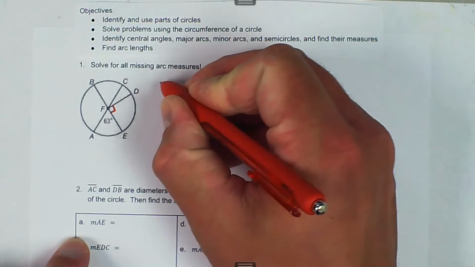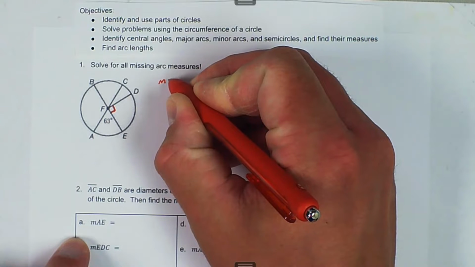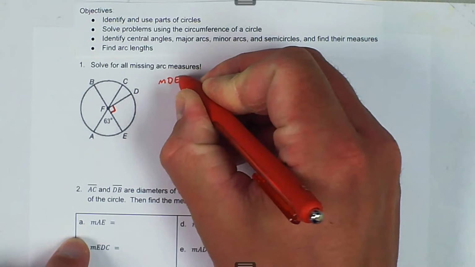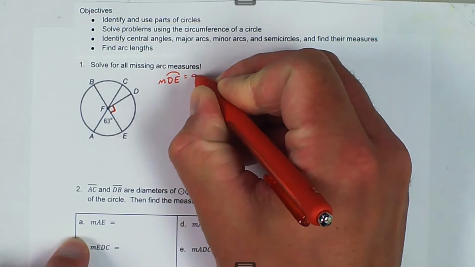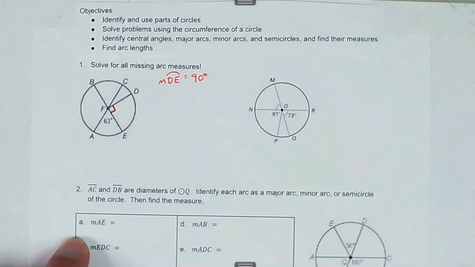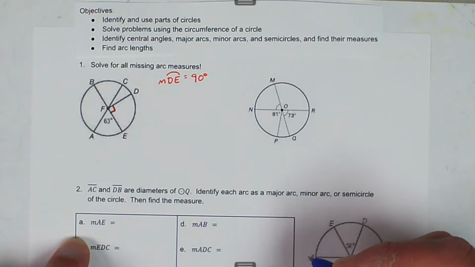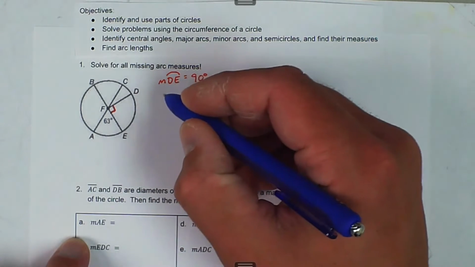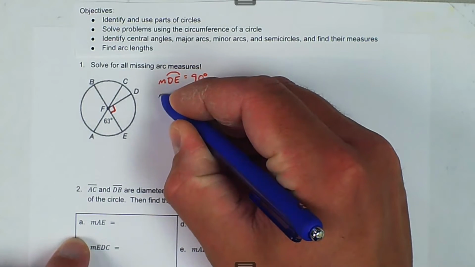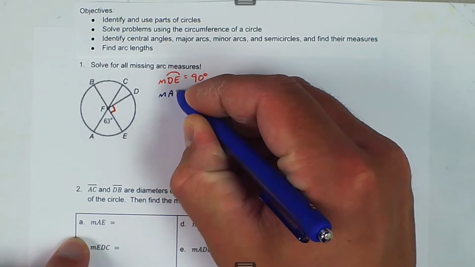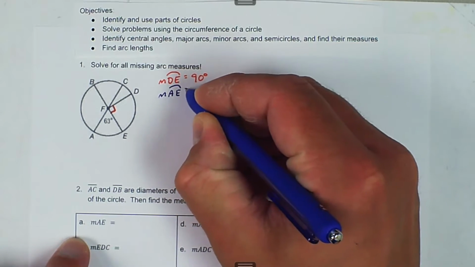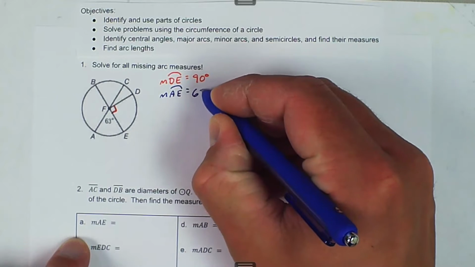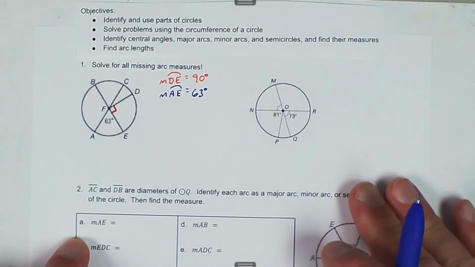So we know that the measure of arc DE is equal to 90 degrees. Also, another piece of given information is the measure of arc AE. That is 63 degrees, and that's from the given information.